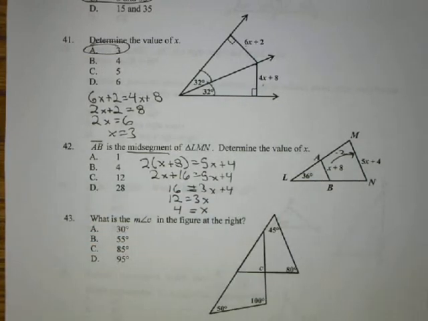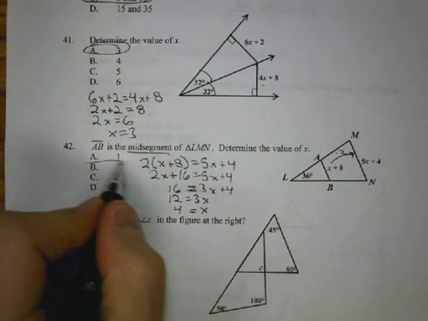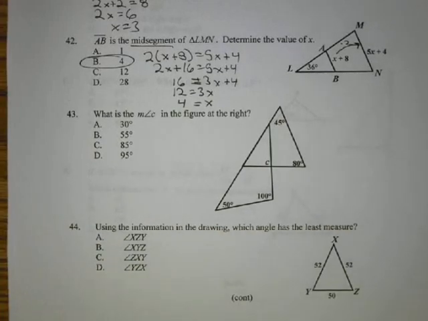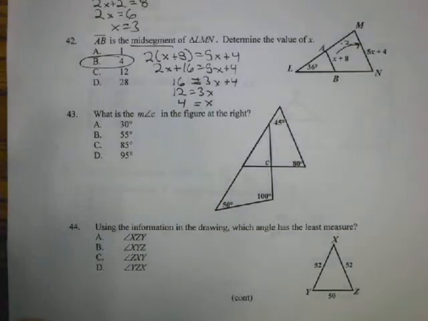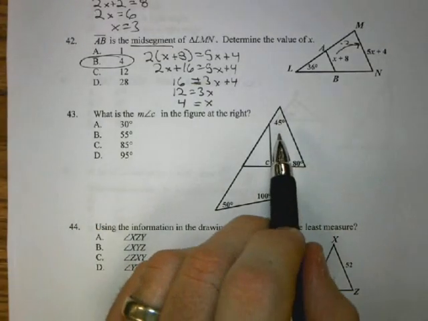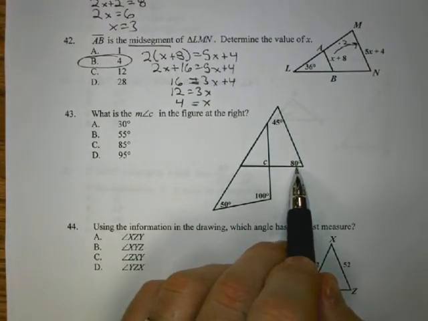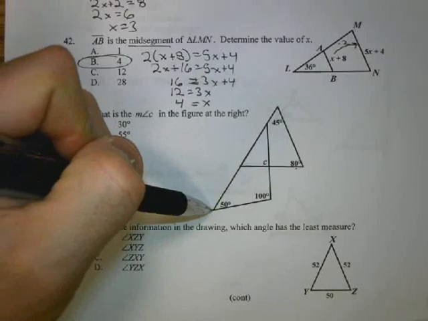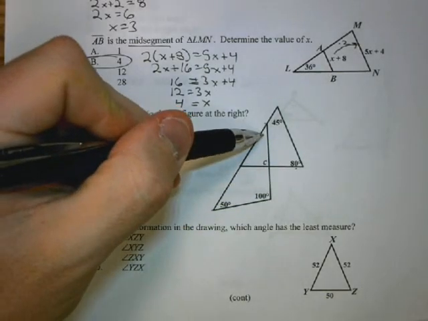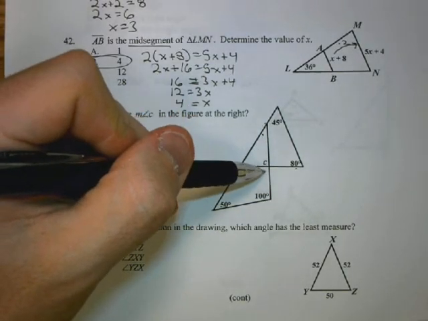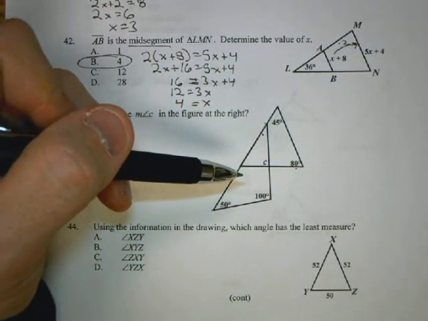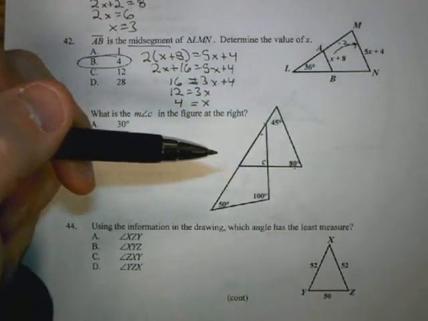We could have also taken half of 5x plus 4, but the fact that that's odd, we're not going to do that because we don't want to give us fractions when we don't need them. I double and I get 2x plus 16 equals 5x plus 4. Subtract 2x from both sides. I get 16 equals 3x plus 4. Subtract 4, I get 12 equals 3x, so x is 4. We look back real quick. Are they asking for x? They are, in fact, so it is B.